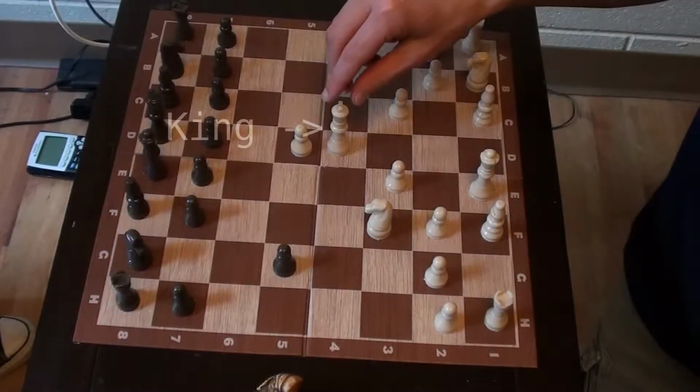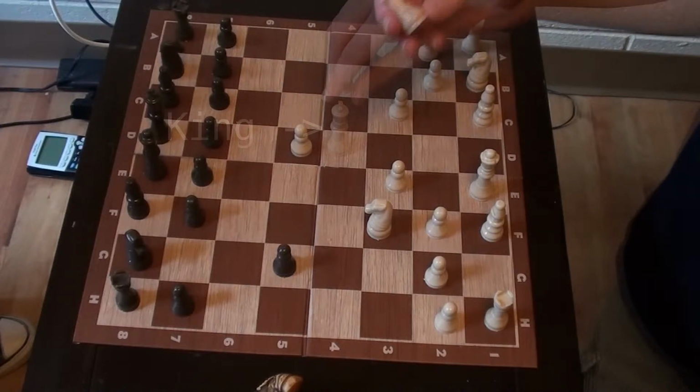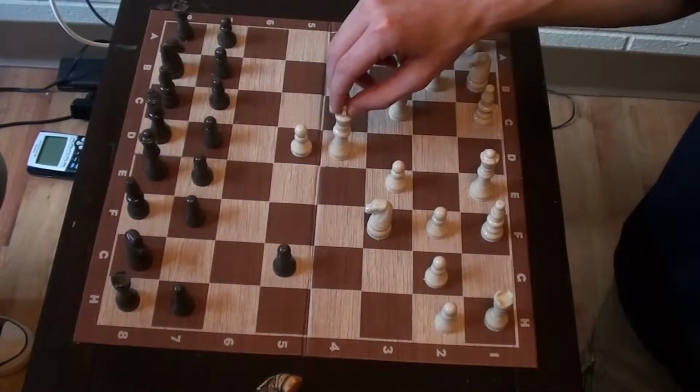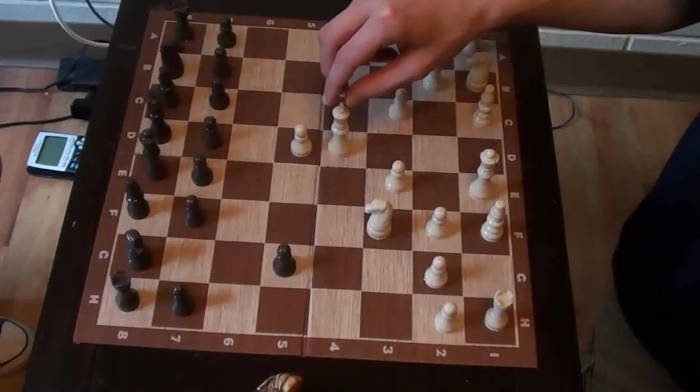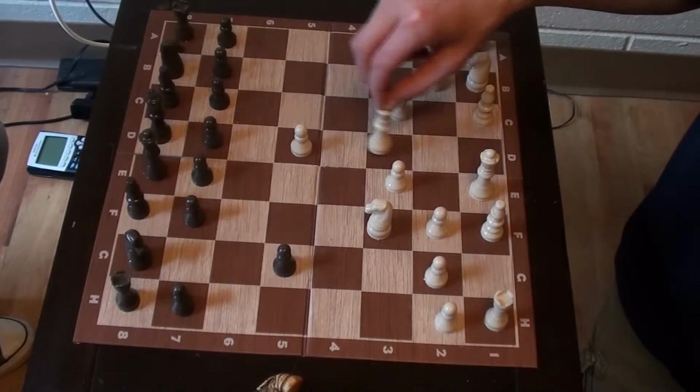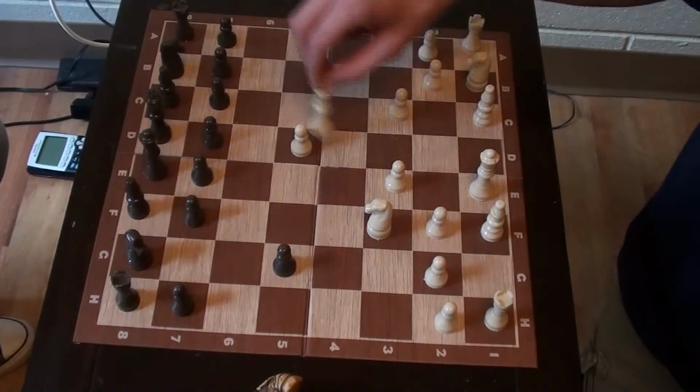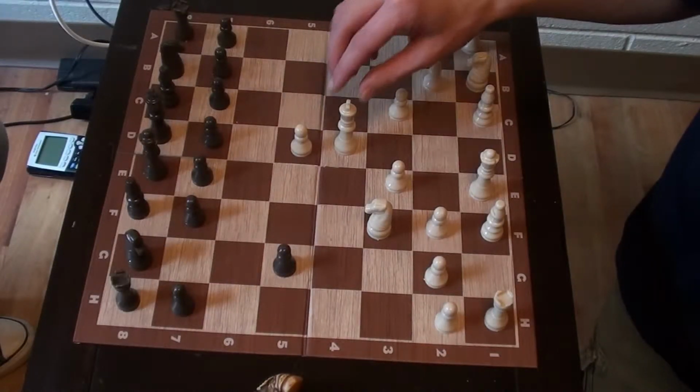Alright. This is the king. It is undoubtedly the most important piece on the board. Throughout the entire game, both sides are simply just trying to take the other side's king. The king is capable of moving in any direction that isn't already occupied by another piece. For example, the king can move here, here, here, here, or here in this circumstance.